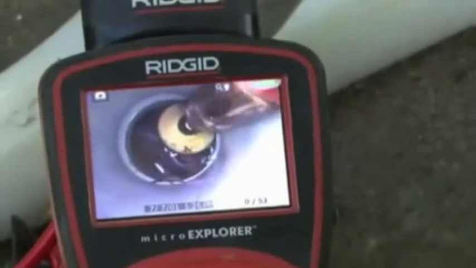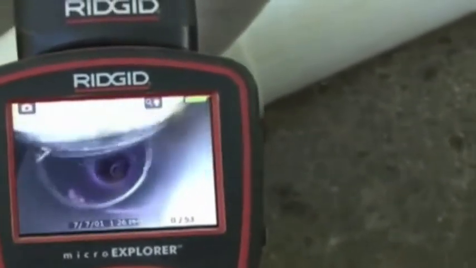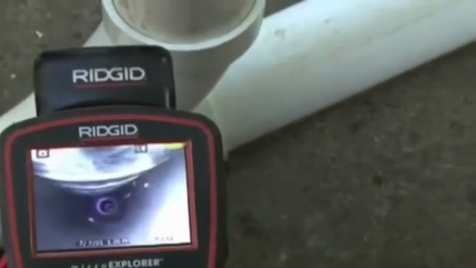There you can actually see the hole that we cut into the pipe as an inspection window to show you what was going on. We're sending that on through the line, and we'll get it down there towards the end of this pipe. You can actually see a fitting there where one piece of pipe comes together with another pipe, and this is PVC.